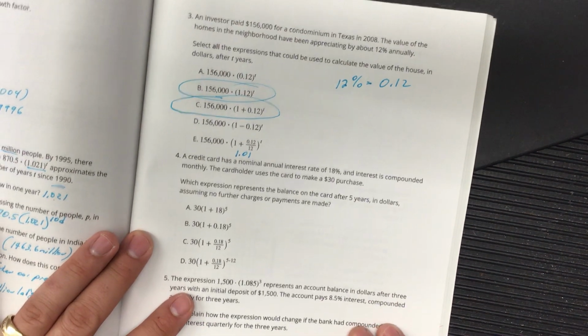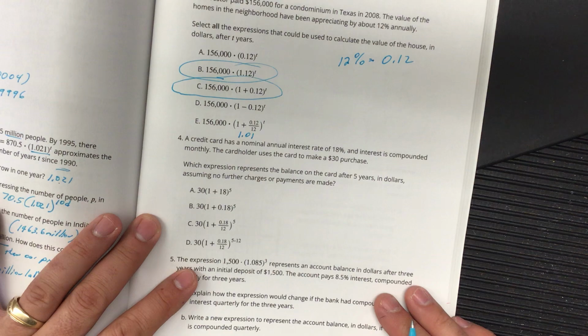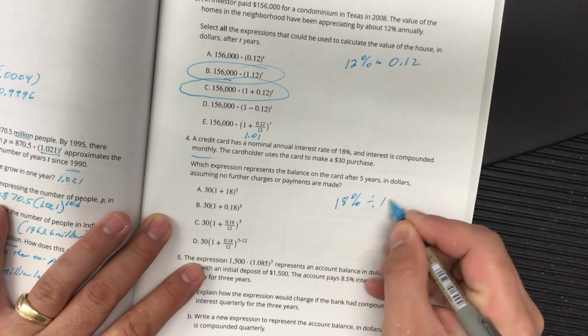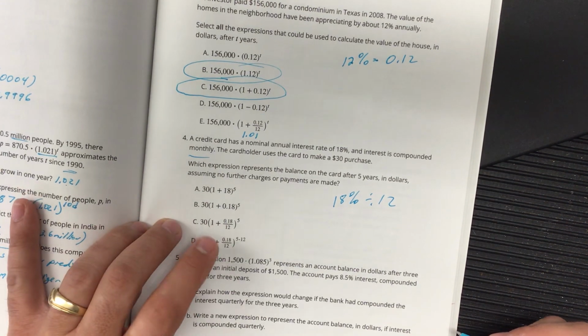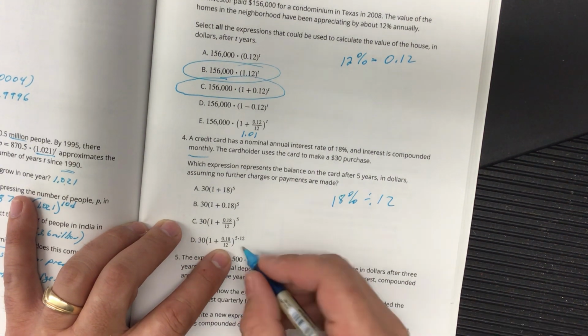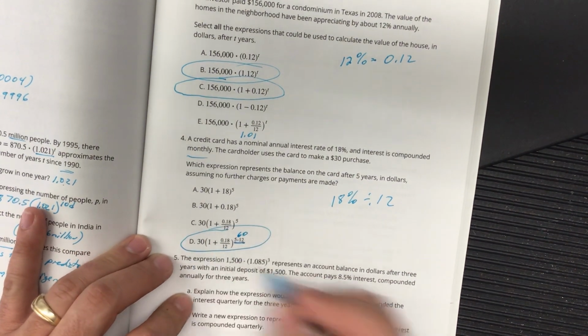Question number 4. Keyword for this one is monthly. So 18% would need to be divided by 12. So it's down to C or D. And it is monthly for 5 years. So 12 times those 5, so 60 times it will happen, so your answer is D.